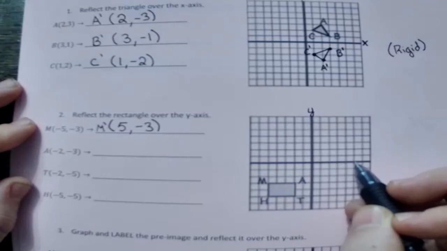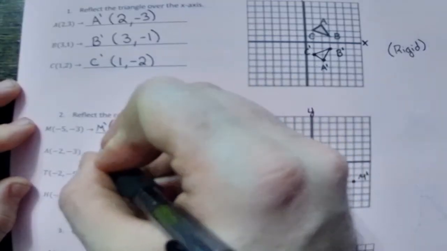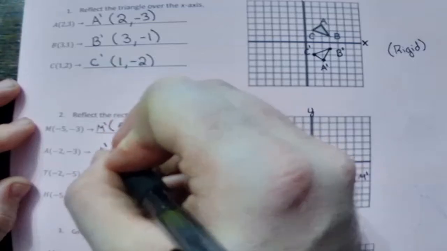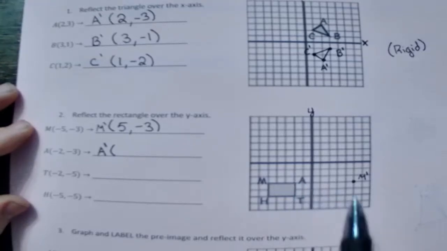So to the right 5, 1, 2, 3, 4, 5, down 3, 1, 2, 3. And this would be M prime. So this flipped over the line. Now again, the other way you can do this, if you don't want to remember that, is just think about if I were to fold it in half, where would it be? So this one is away from the line by 2. So if I go over 2, I got my new point there.